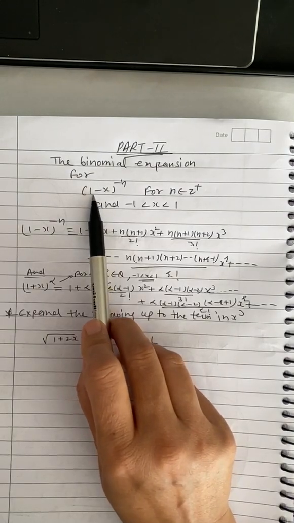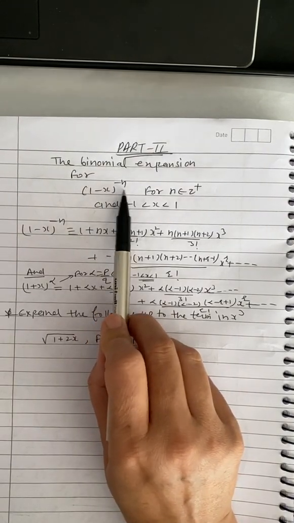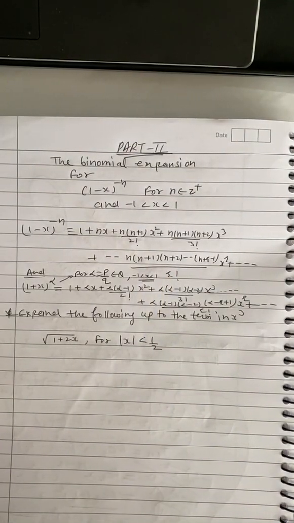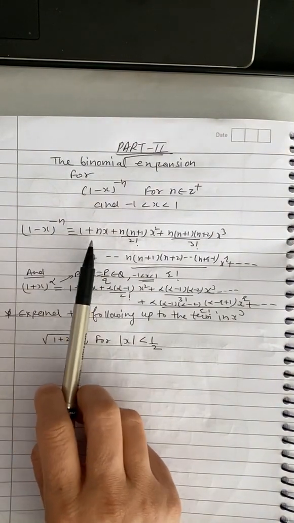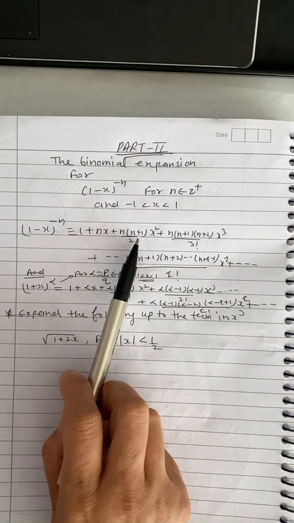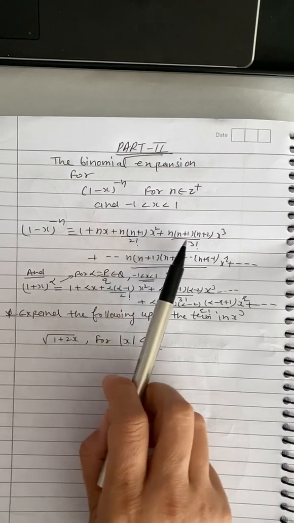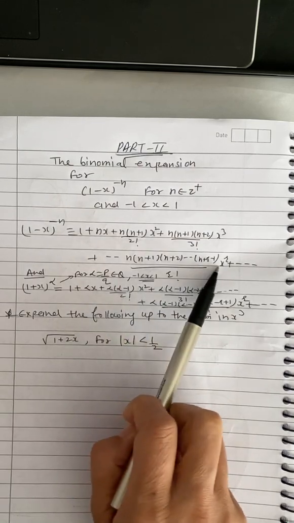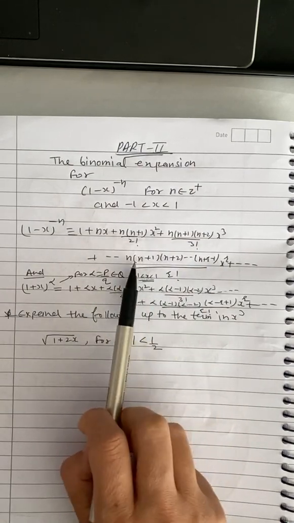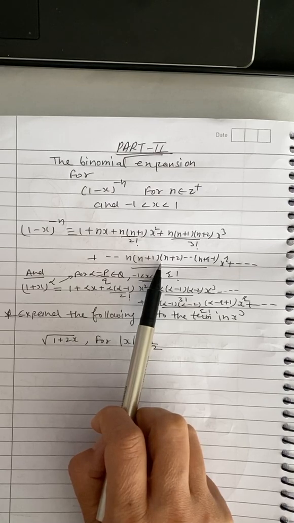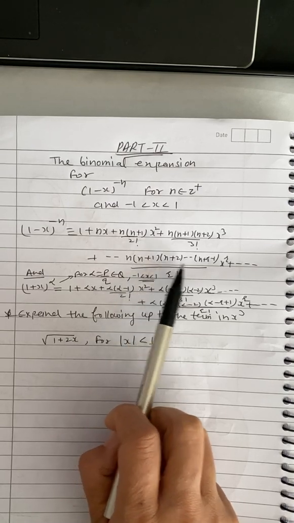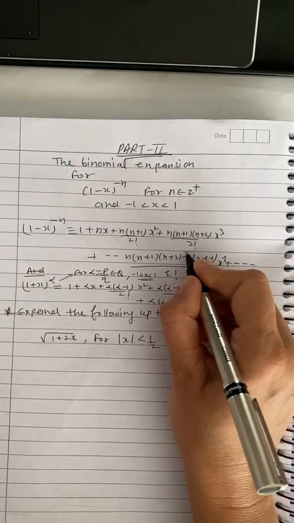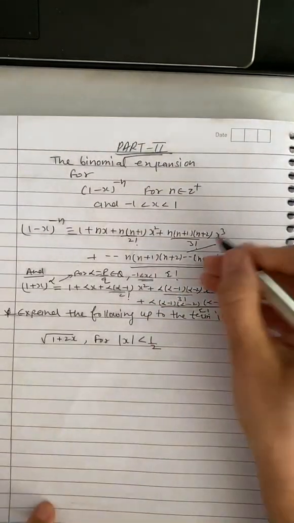The first one is when you have (1 minus x) to the power of negative n, for n belongs to positive integers and x lies between negative 1 and 1. The expansion of this is 1 plus nx plus n times (n plus 1) over 2 factorial x squared plus n times (n plus 1)(n plus 2) over 3 factorial x cubed, and so on. And this is the rth term, T(r plus 1): n(n plus 1)(n plus 2)...(n plus r minus 1) over r factorial x to the power of r. So this is your T(r plus 1) term here.